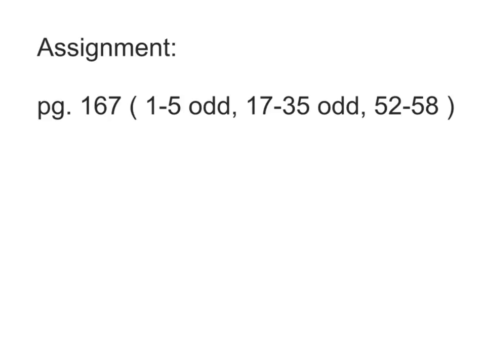Okay, here's your assignment. Try some of those on page 167, 1 through 5 odd, 17 to 35 odd, and 52 to 58. I want you to do all of those. A lot of those you aren't actually finding any extrema. You're just looking at a graph and trying to figure out if they exist or not on the open interval. And we'll see you this week.